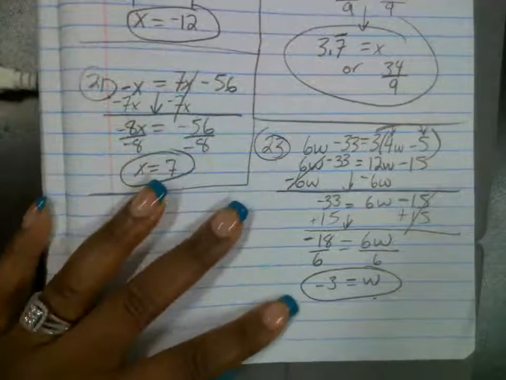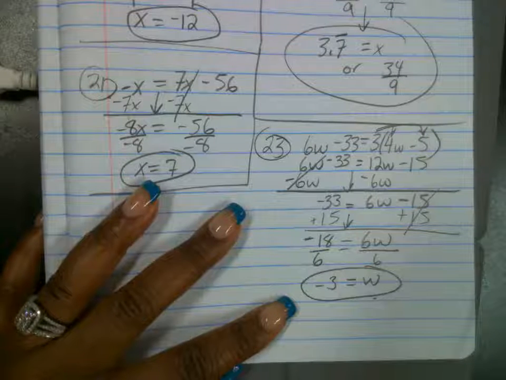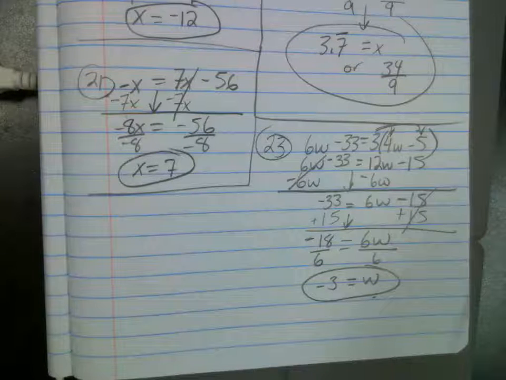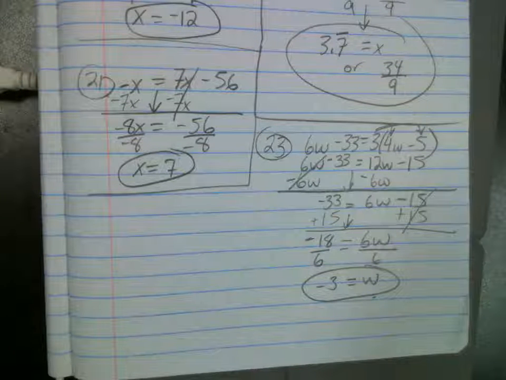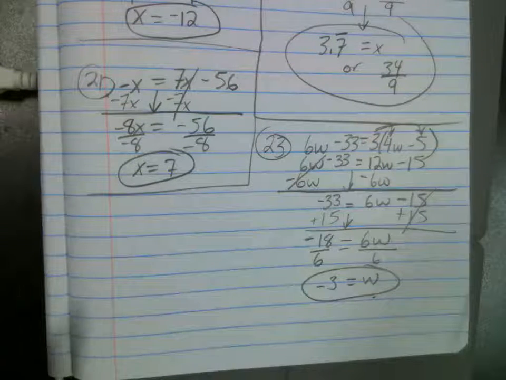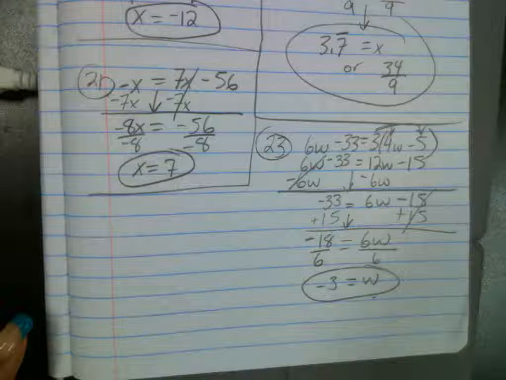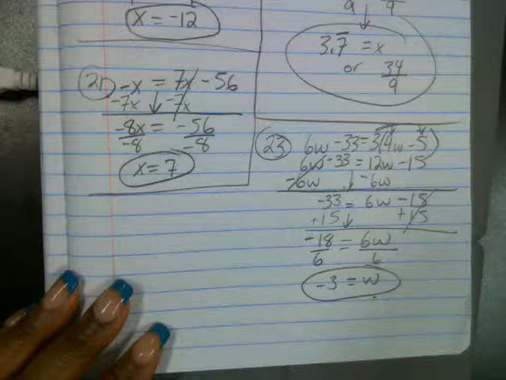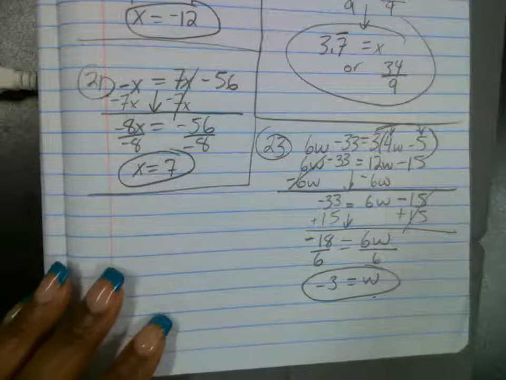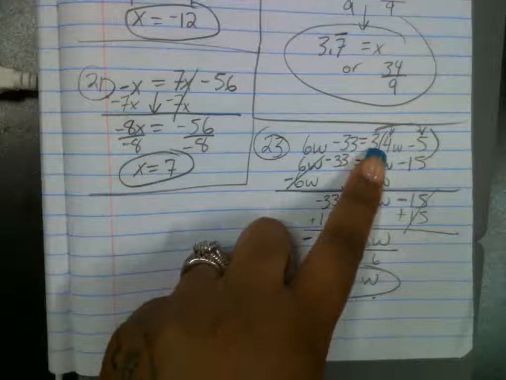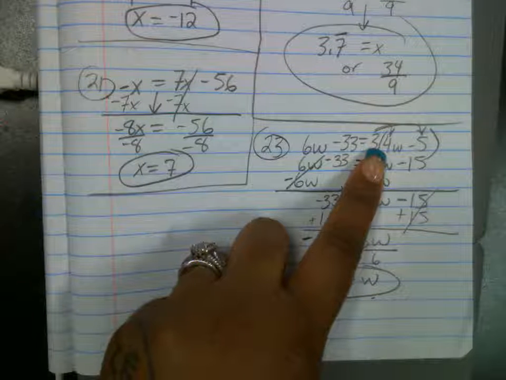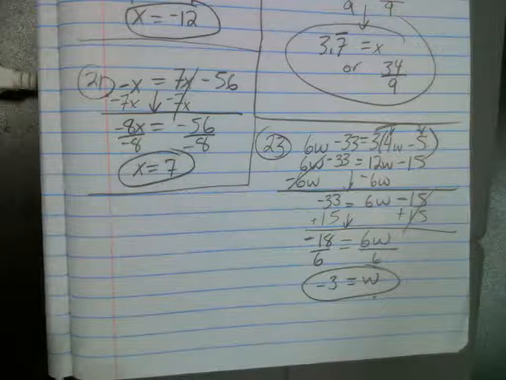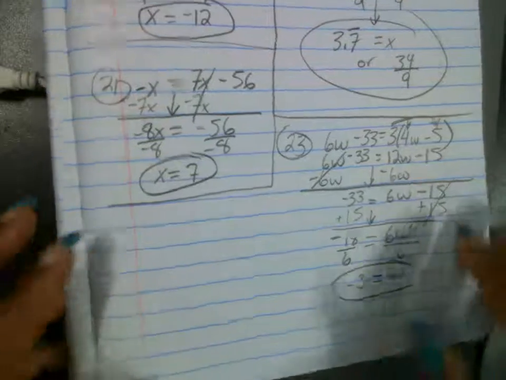Raise your hand if you got negative 3 as your answer. Only a few people. Where did we go wrong here? I need to hear from some folks. What did we do wrong here? You forgot distributive property. I forgot to add the minus sign. What else did we not do here? Did you do distributive property? Did you get the right distributive property? No. So that's where you went wrong. All right, let's do the next one.